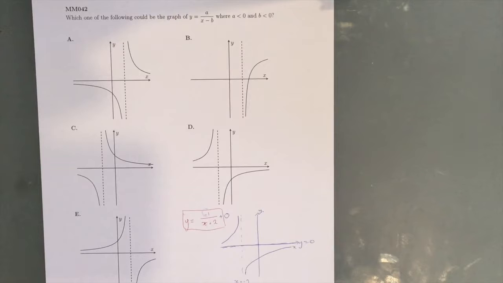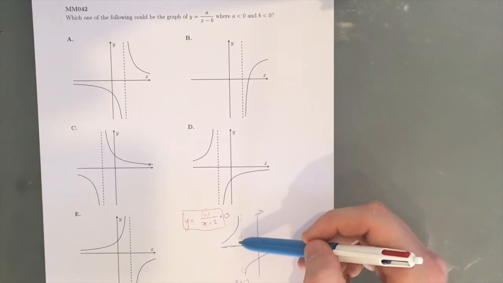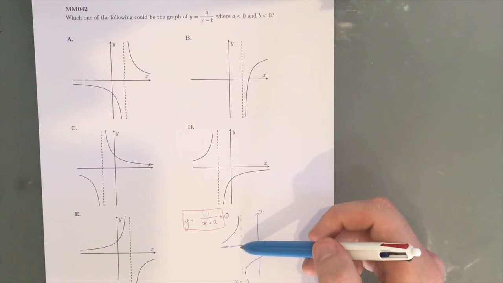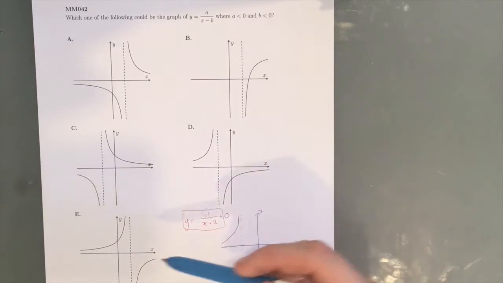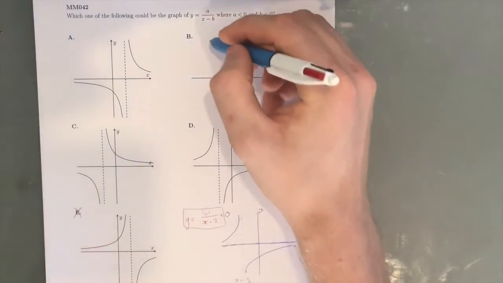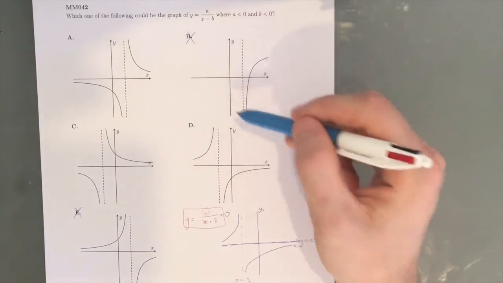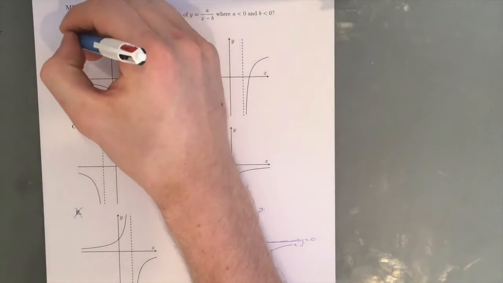So we know that the asymptote is on the negative side of the x-axis, which means that it can't be E because that's on the positive side, and it also can't be B because that's also on the positive side. And also there's no other side to this hyperbola there, so it can't be A either.